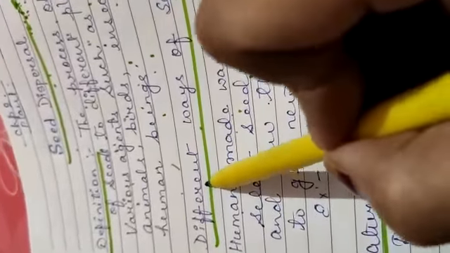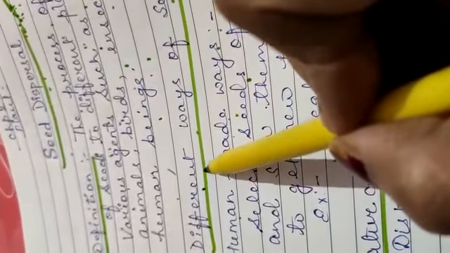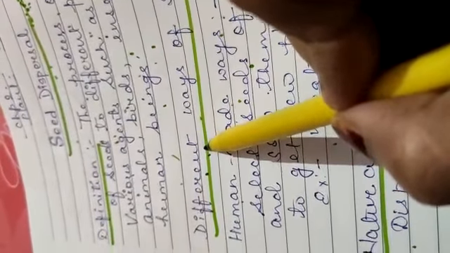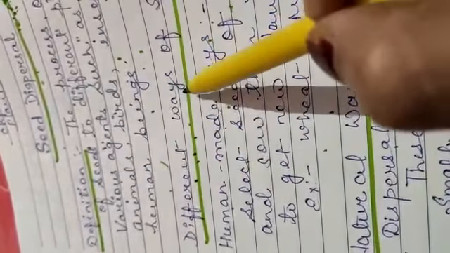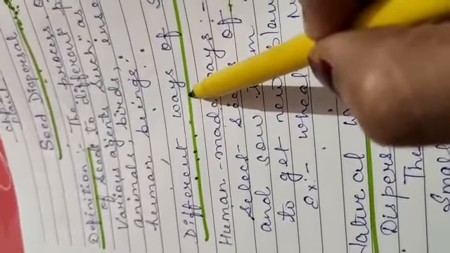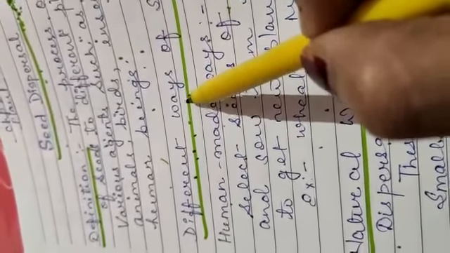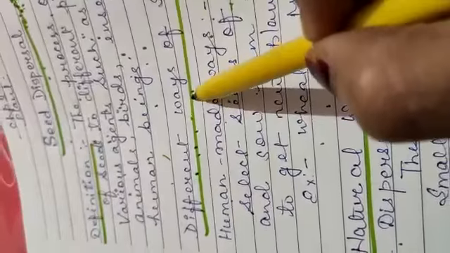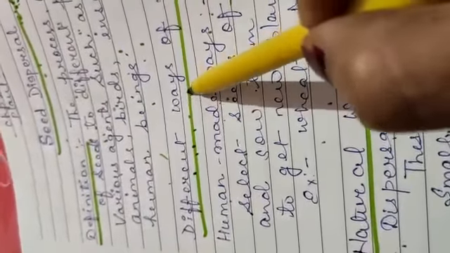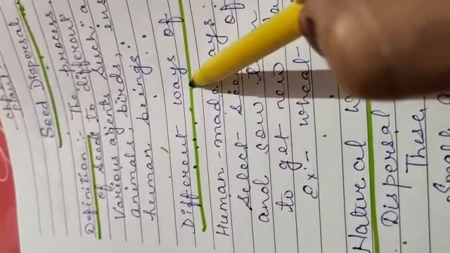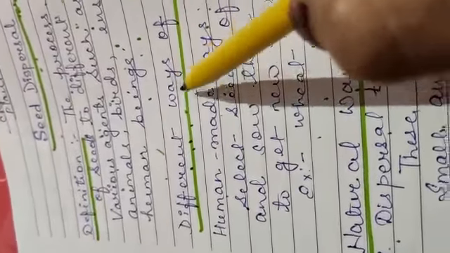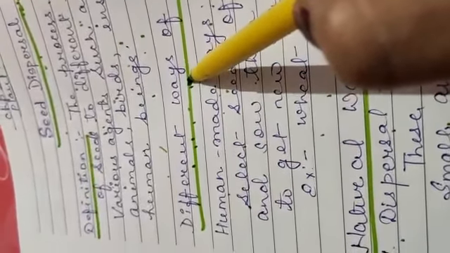First, we can understand this by asking what our ways of traveling are. You better know the ways of transport: airways, waterways, landways.